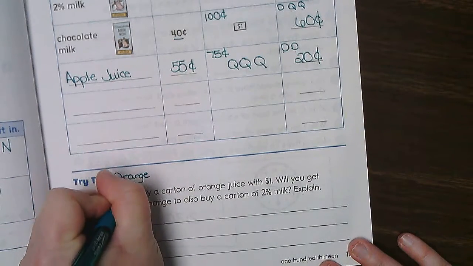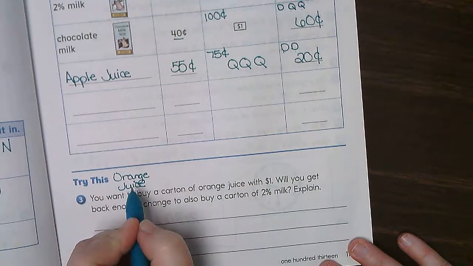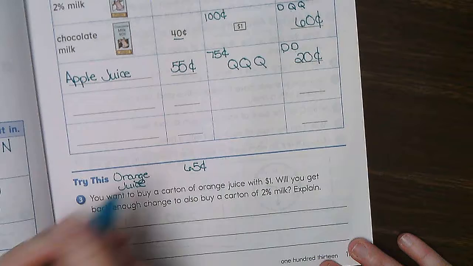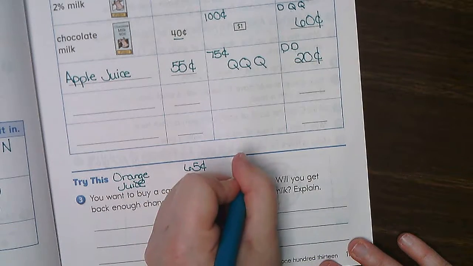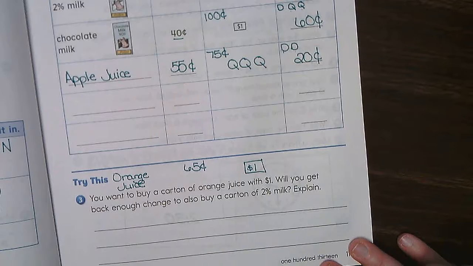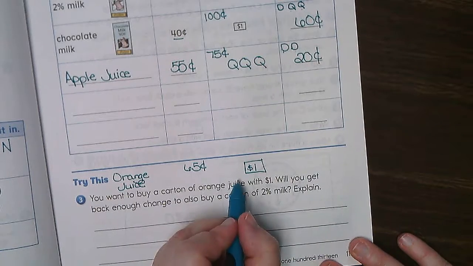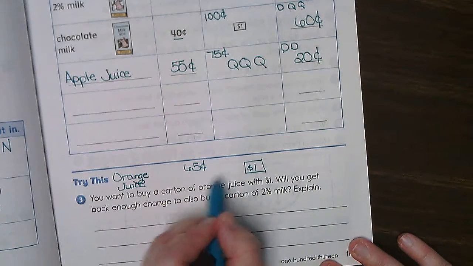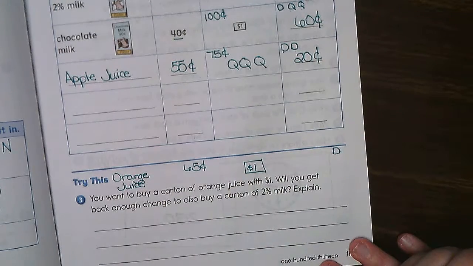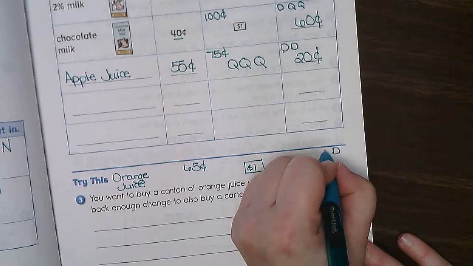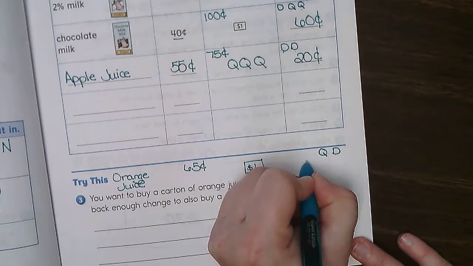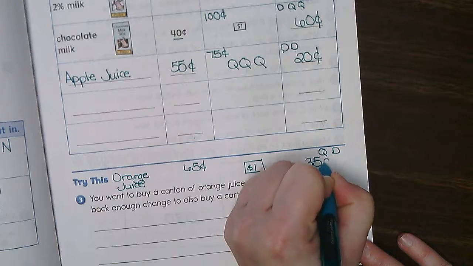I'm going to do the same thing I did right above. The orange juice is 65 cents, and I'm giving $1. So I put that $ sign there. That's like 100 cents, remember. So let's see how much change we would get. Well, if I give a dime, I go to 75 cents. And from 75 cents, I can add a quarter. So 25 plus 10 is 35 cents.